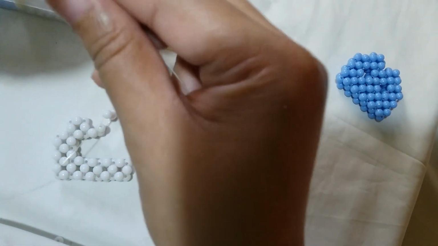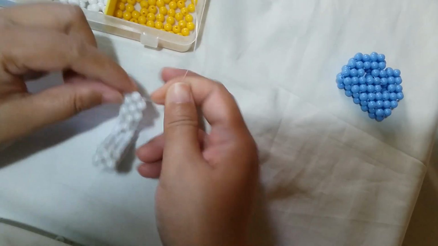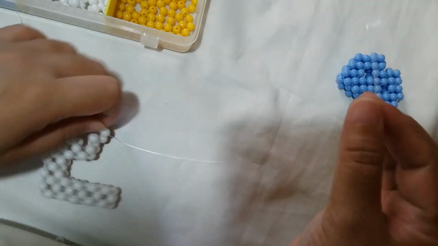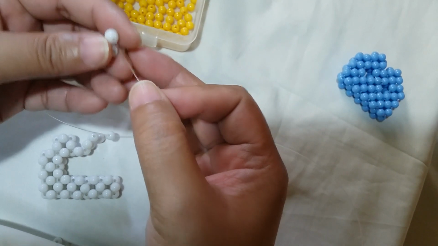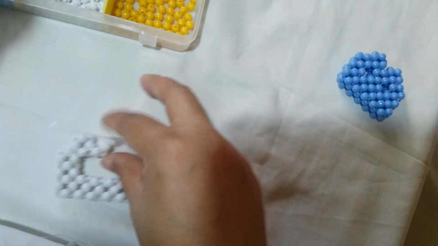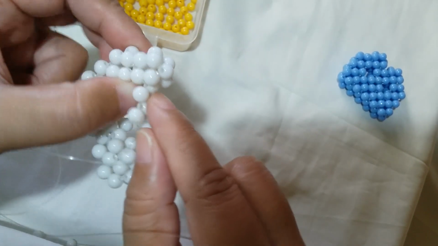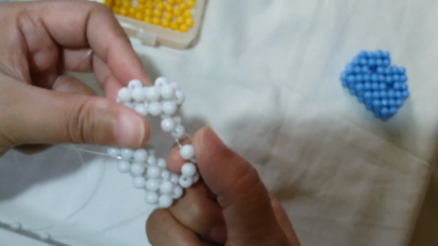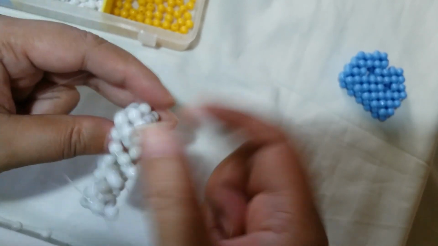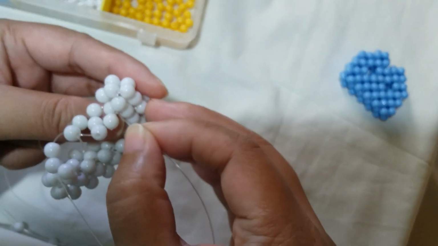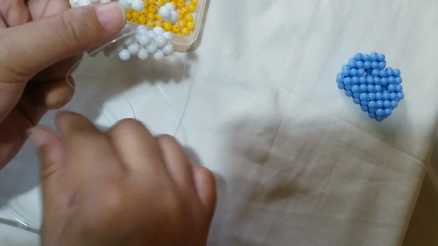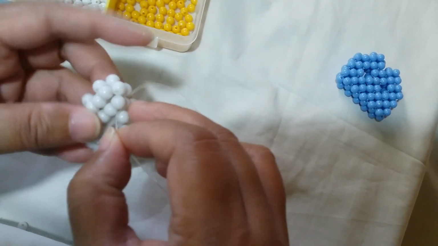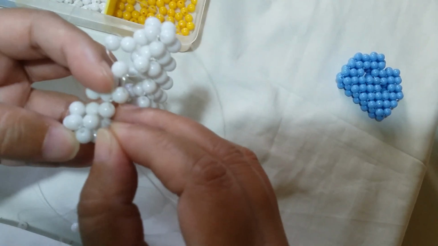and then after the 3 clusters of 4, we're gonna put one on the left and one on the right, and then we're going to salikop to that part there where the clusters of 4 are connected. I hope that you can see it clearly.